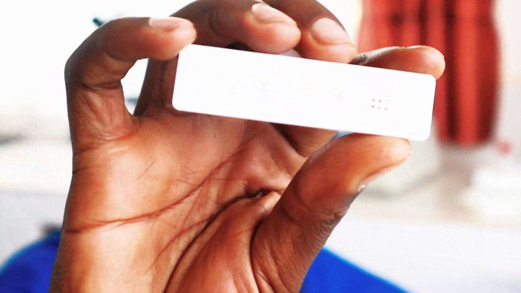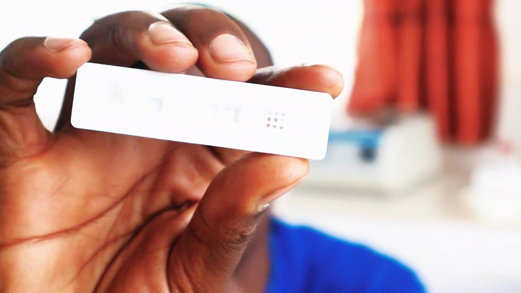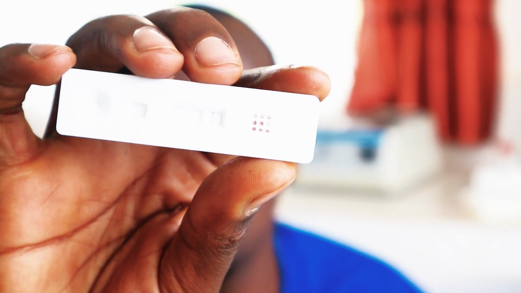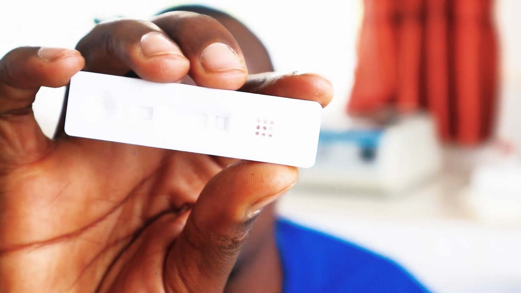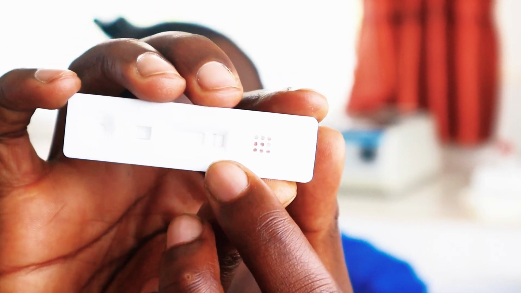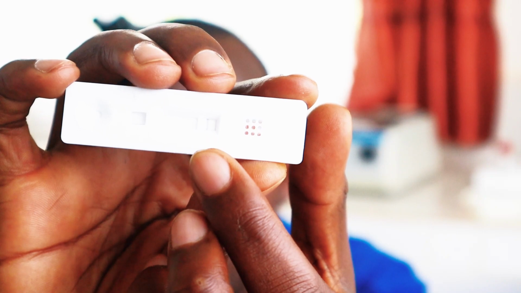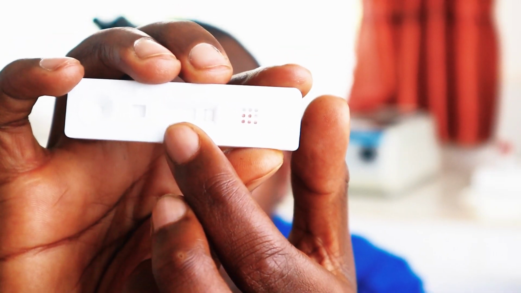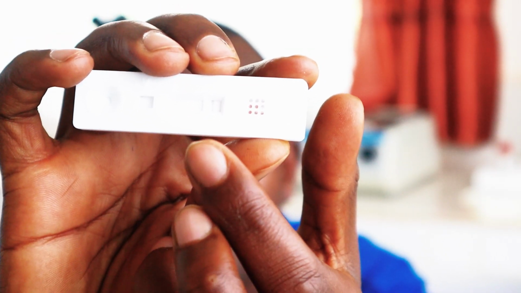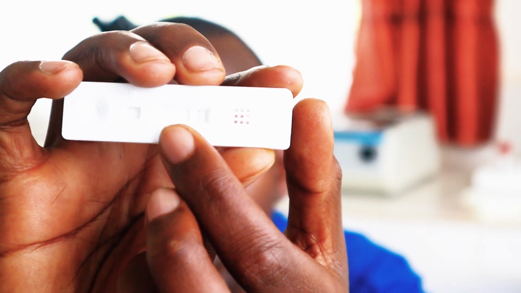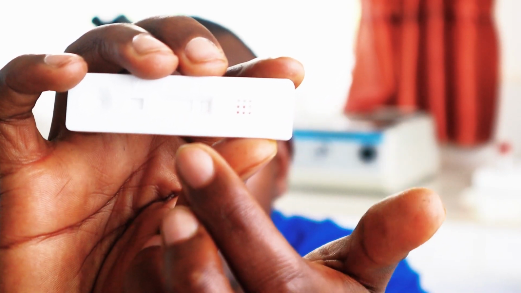rapid diagnostic testing. So as you can see, this one I've already used. I used it and it gave me a negative result. There's a line that has been drawn here that is showing it's negative. But if it had drawn here and here, it would have been positive. But if it had only drawn here, that would be invalid. You did it the wrong way.